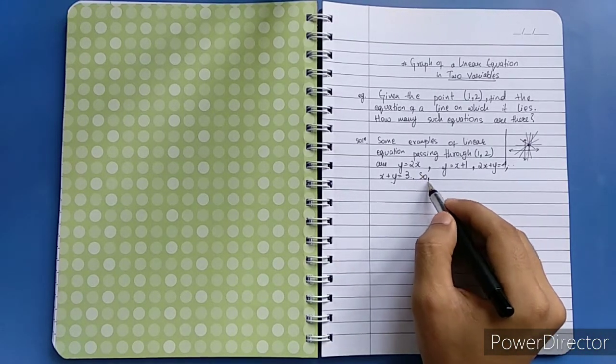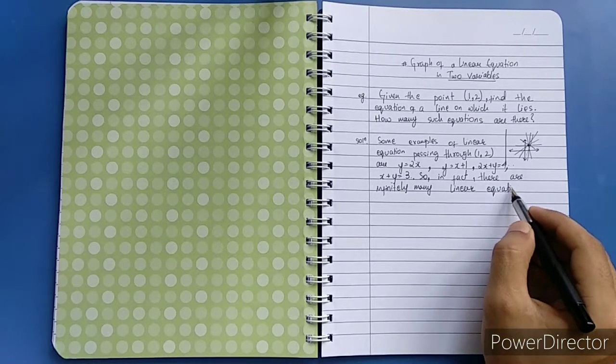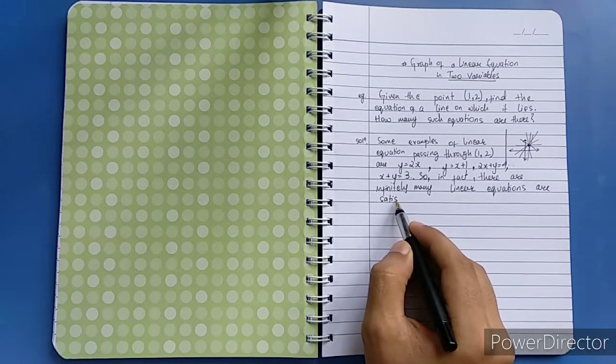So in fact, there are infinitely many linear equations that will pass through the point (1, 2) or any point for that matter. If you take any point, there will be infinitely many linear equations or lines that will pass through the point. So infinitely many equations are satisfied by the coordinates of the point (1, 2).